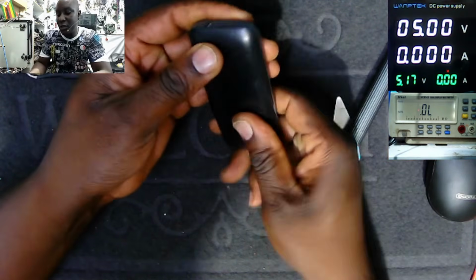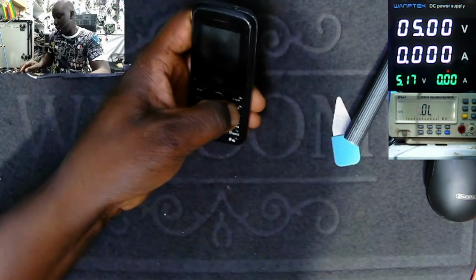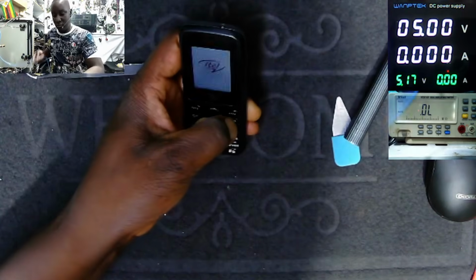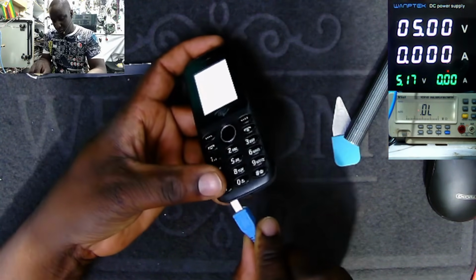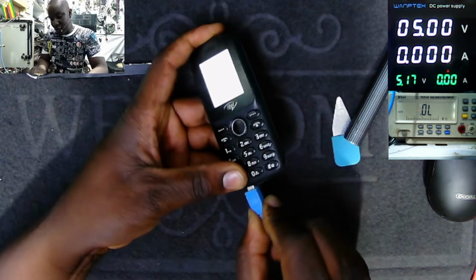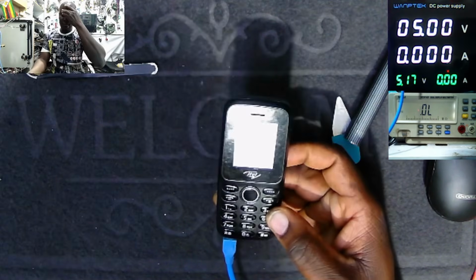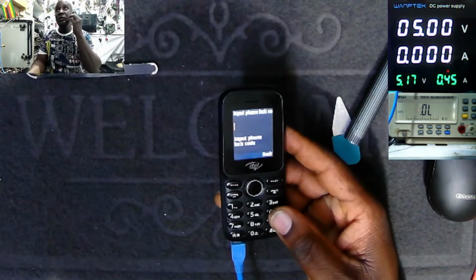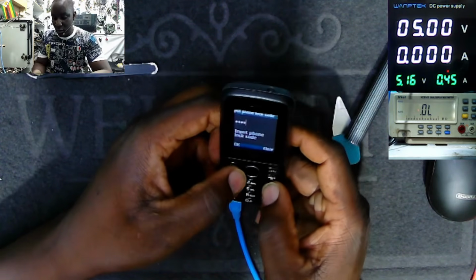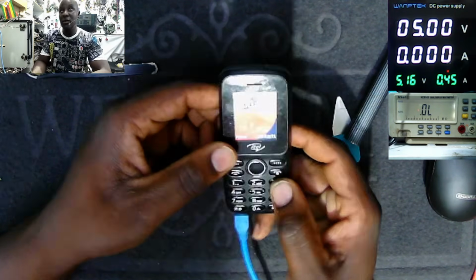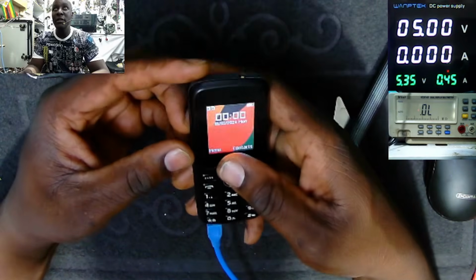Maybe it can help someone out there. Power on the phone. The phone is coming on. Plug the phone on charger. It's taking 450 milliamps, and the phone is charging.